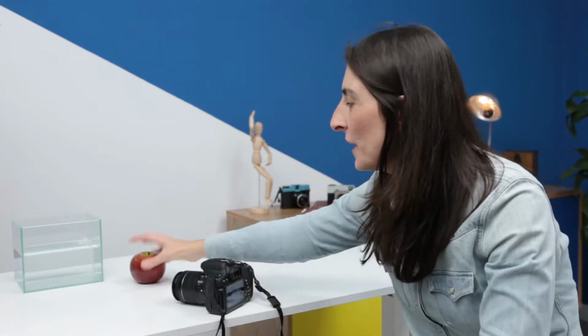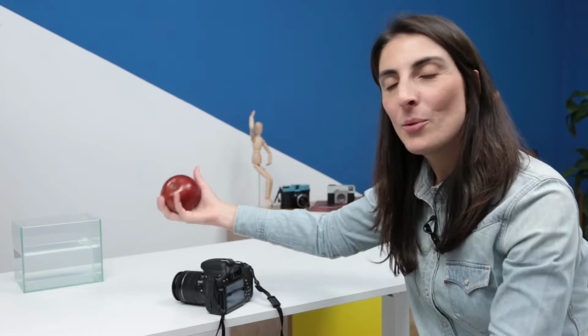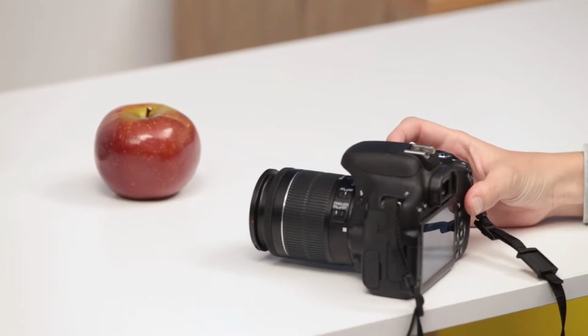Let's do this first exercise to start learning how the movement works. Here I have this tasty apple and this fish tank. What I'm going to do now is throw the apple into the fish tank and try to freeze the water motion. Don't worry if the image is blurred at the beginning.